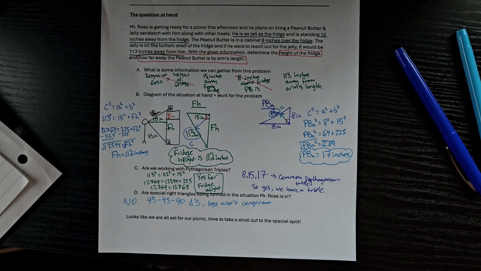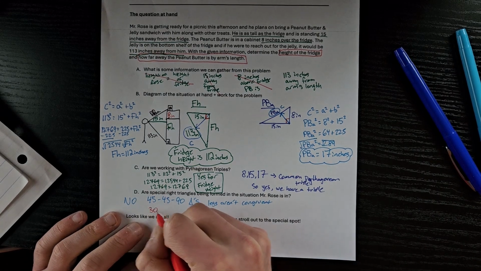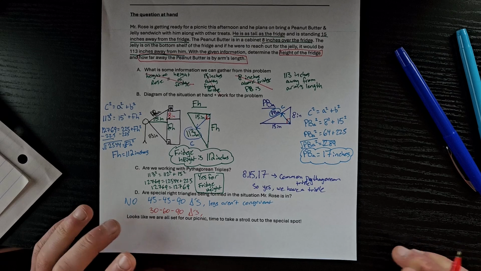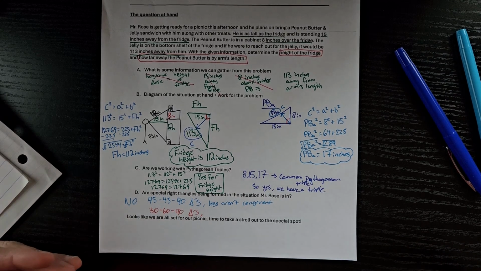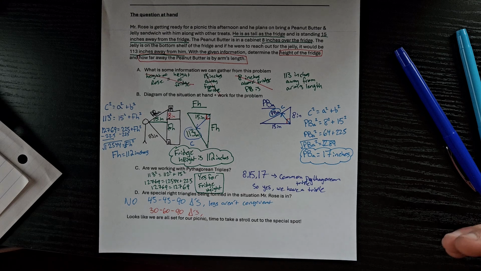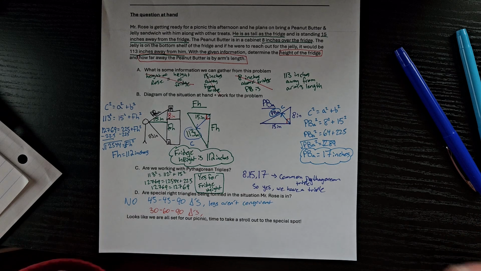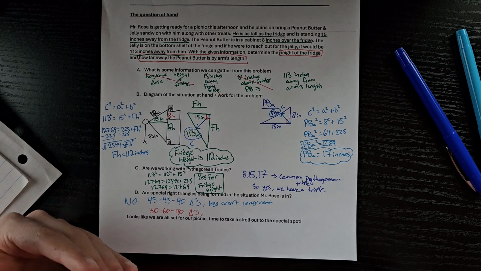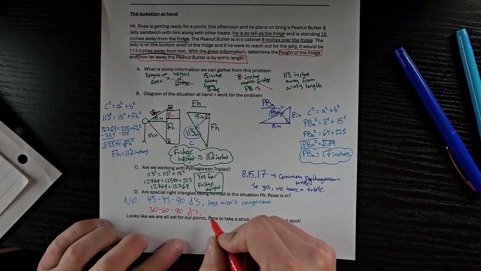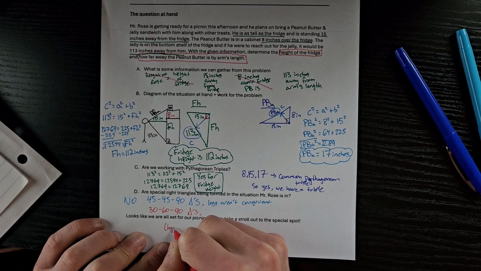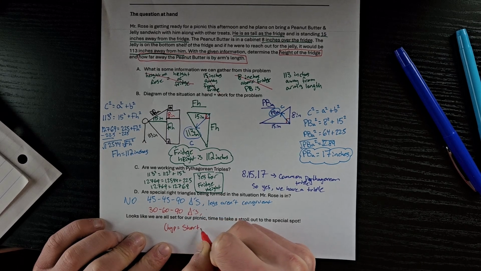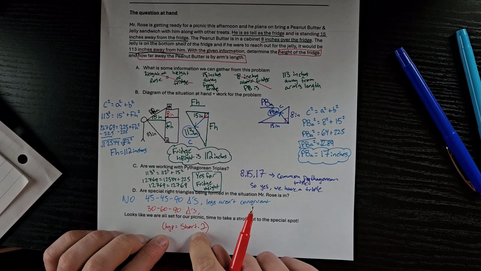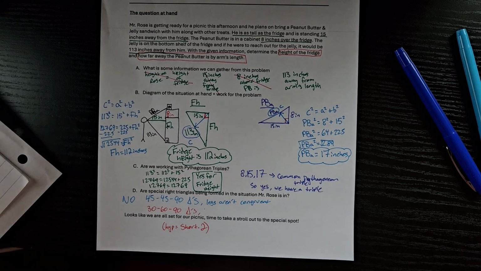Now to check if we are working with 30, 60, 90. We're going to confirm both of them. The easiest way to confirm if this is going to be a 30, 60, 90 triangle is using the hypotenuse is equal to the short leg times 2. If this doesn't mathematically work out, then we can say that this is not a 30, 60, 90 triangle.